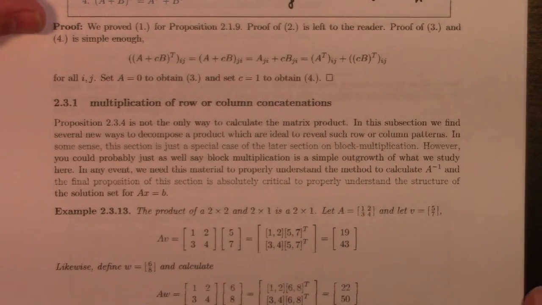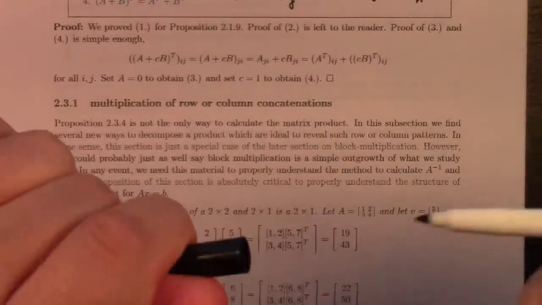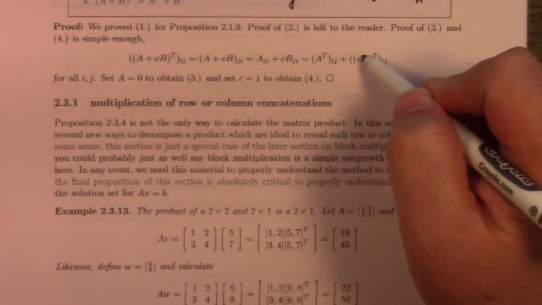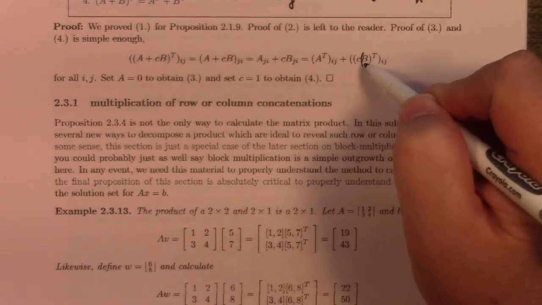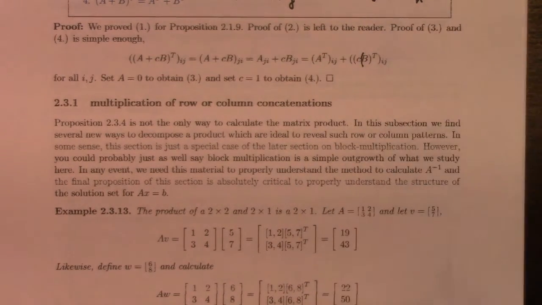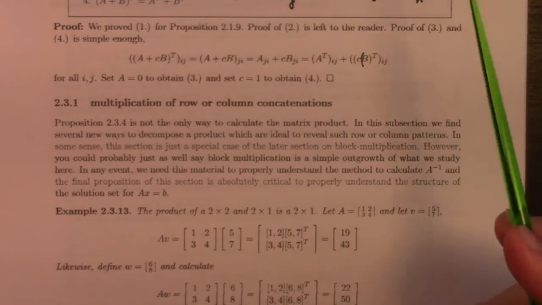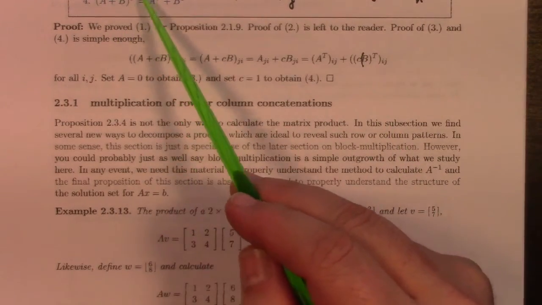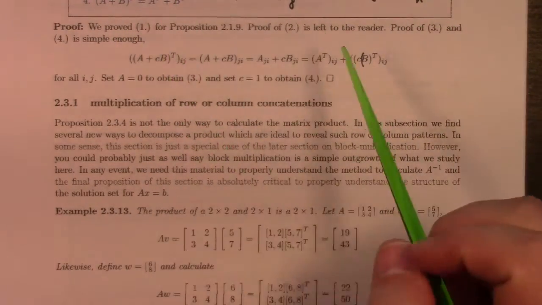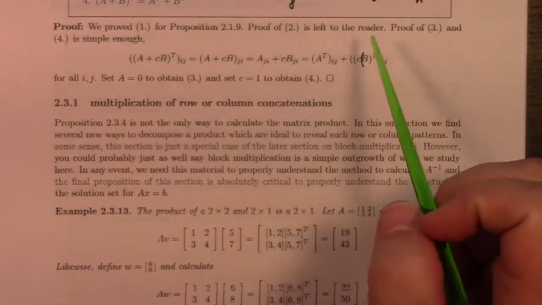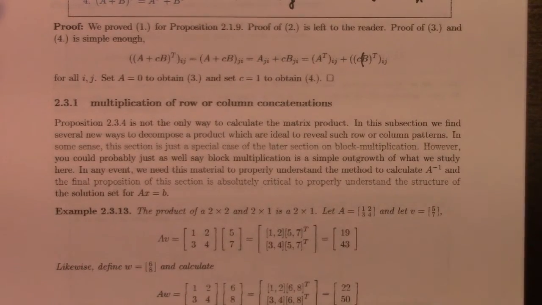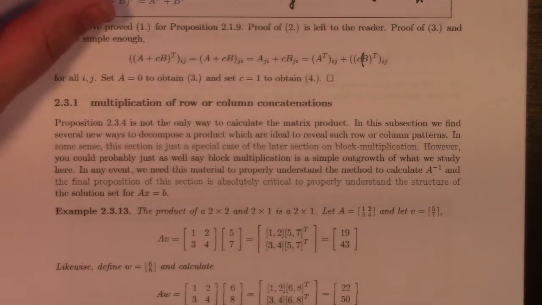See, that shouldn't, the c shouldn't be in there. I'm sorry, this isn't quite right. There should be a parenthesis here. Sorry about that. It should be c times B transpose there. Point is, you can pull the c out. And so if you look at A equals 0, it gives you the third one, but with A replaced with B, no big deal. And then if you look at c equals 1, it gives you 4. This could be improved a little bit. Sorry about that. All right.